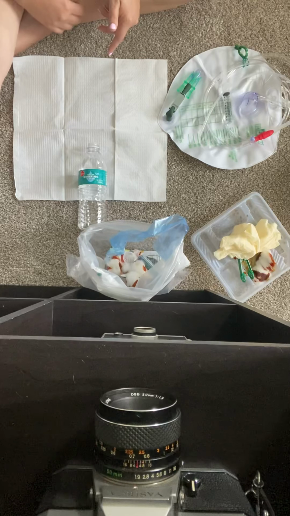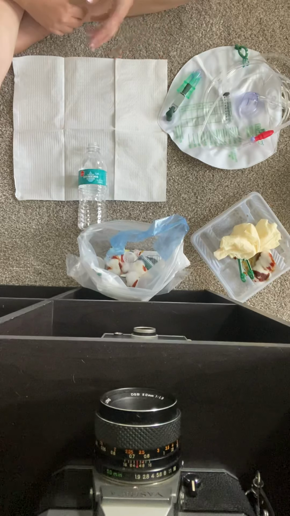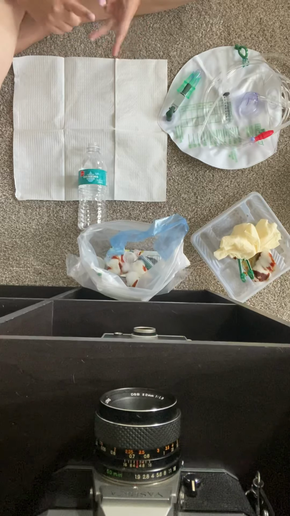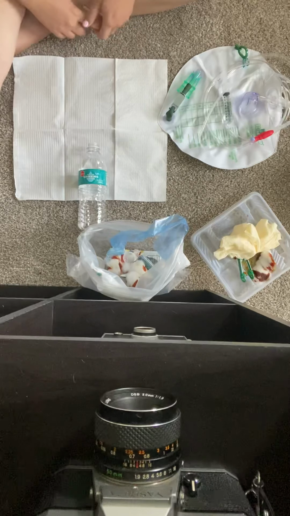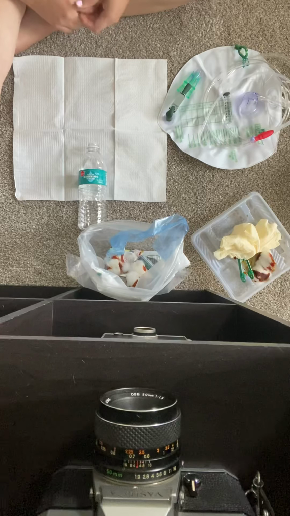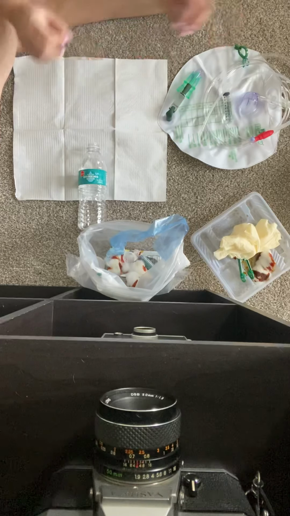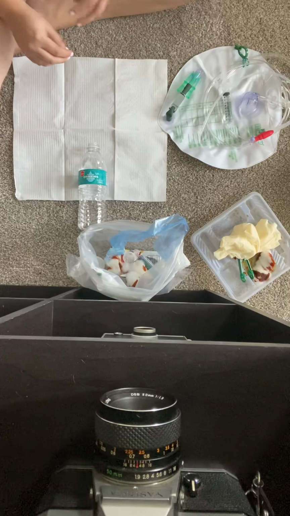And then what color is it? Does it have any sediment, any hematuria, anything like that? You would want to chart that. So that was my insertion, and now I'm going to document my removal.